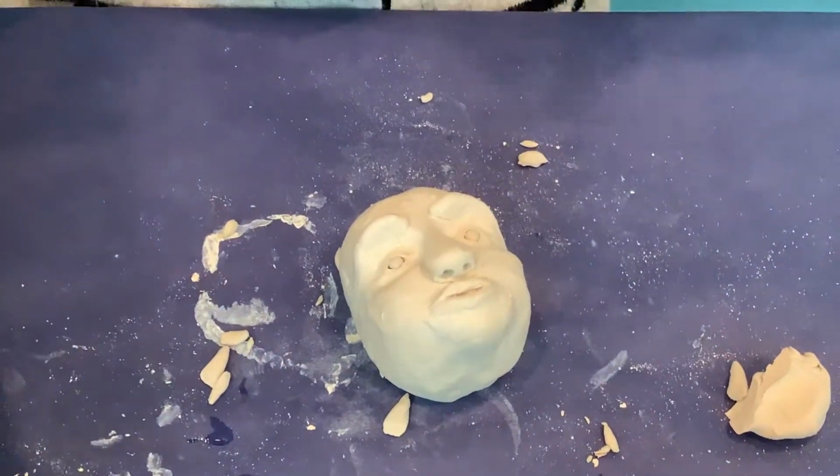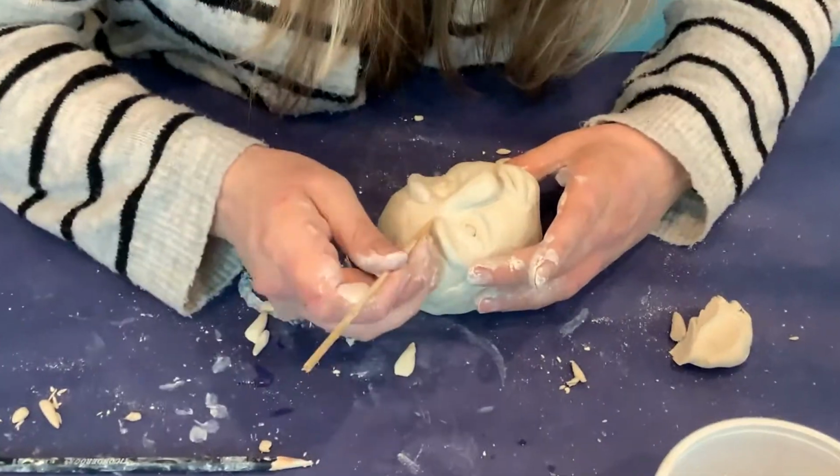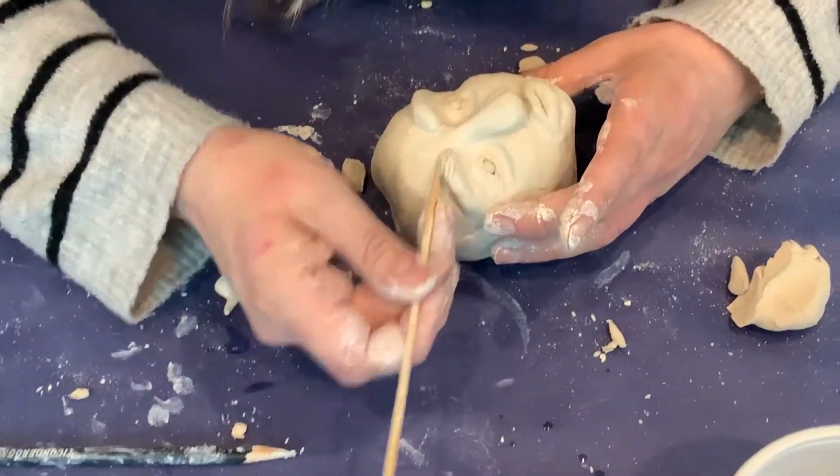Now eyebrows are made out of hair, so I always go back and I add in some texture. And I'm just using my scoring tool.